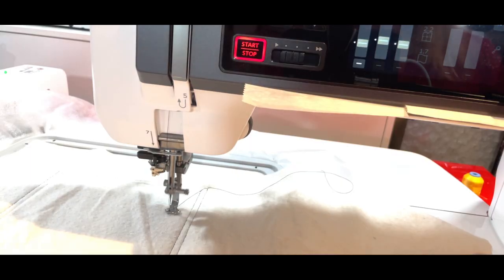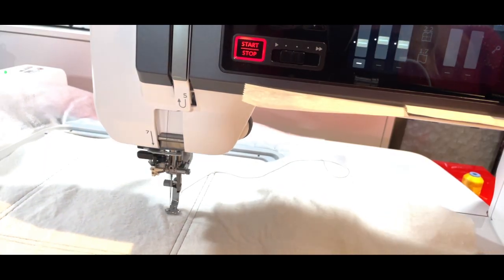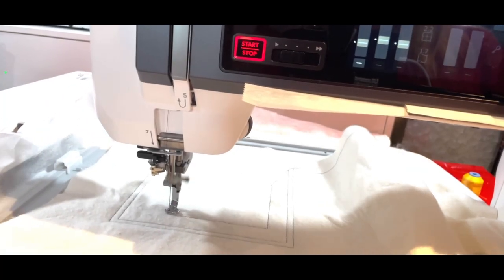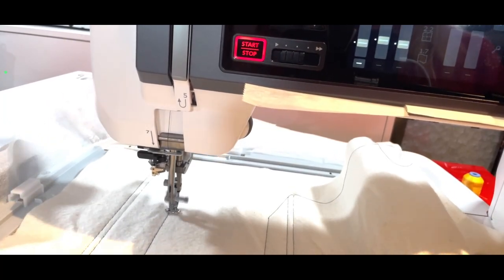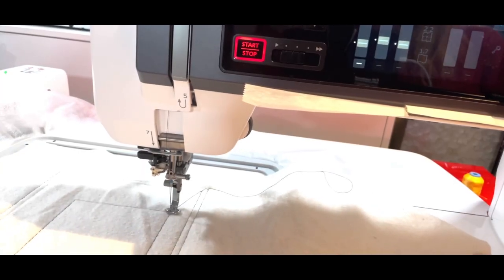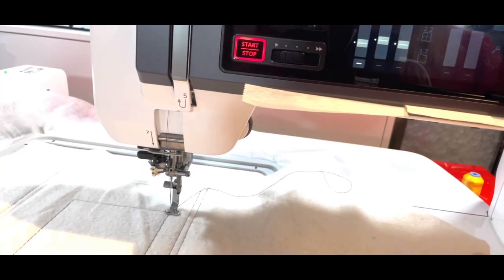It's going to stitch the center part where the house will go. This is the placement line. So my piece of fabric will fit right inside there. Or it could be a little bit bigger than that. That's fine too.